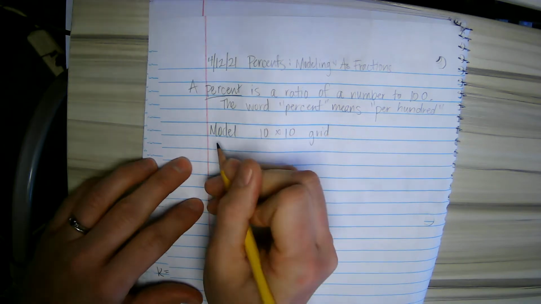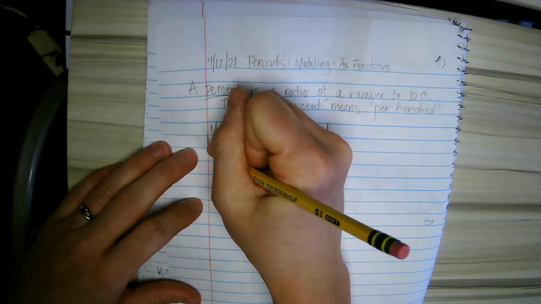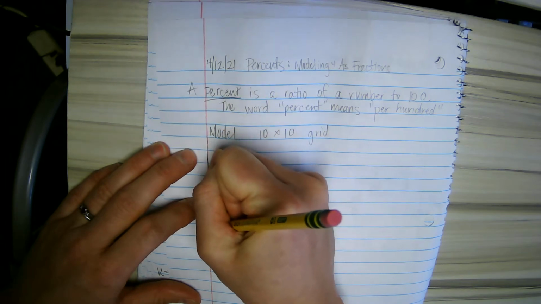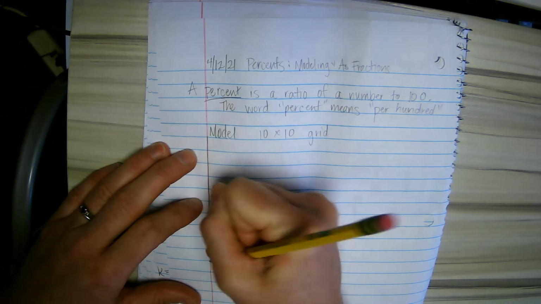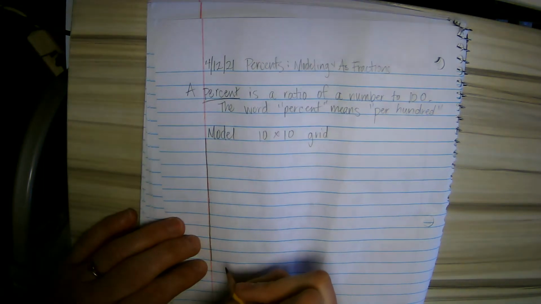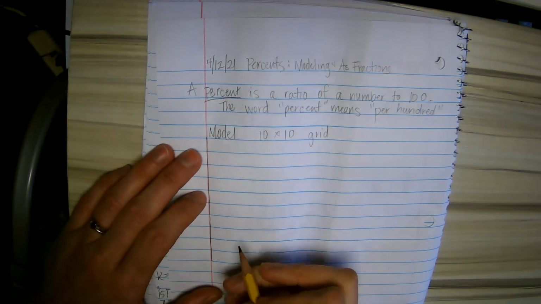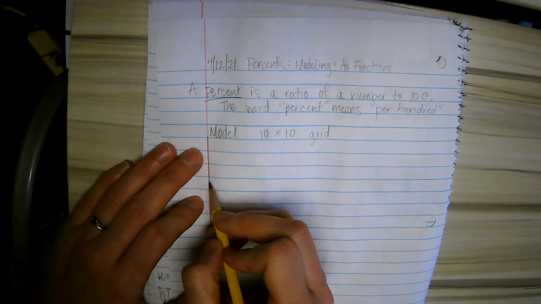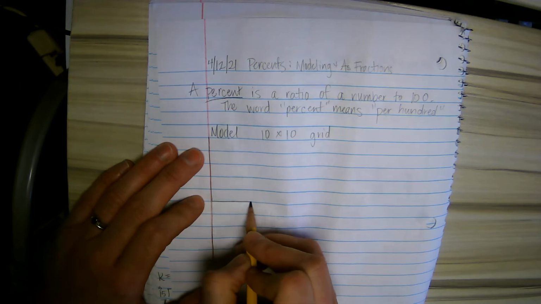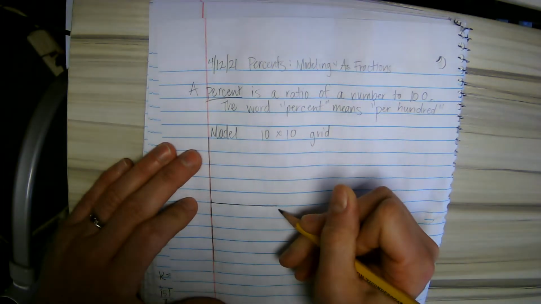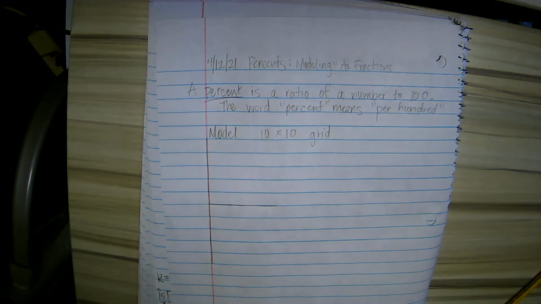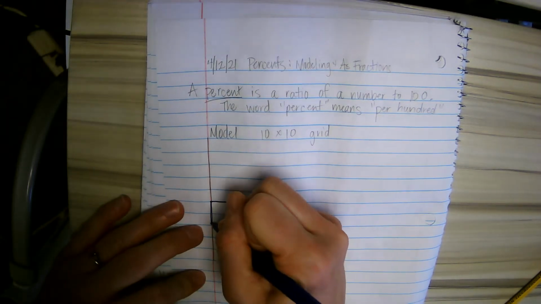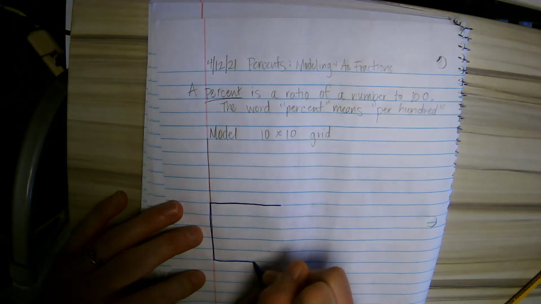So I would start here and count down 1, 2, 3, 4, 5, 6, 7, 8, 9, 10. So maybe we should do 5 and then cut them in half. So if I did 5, I would say 1, 2, 3, 4, 5, and draw a line here. So maybe if you have a different color marker, you could do the outside of your grid nice.